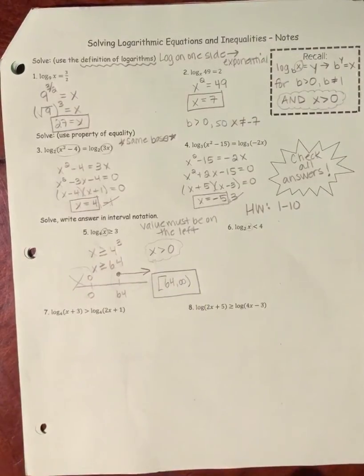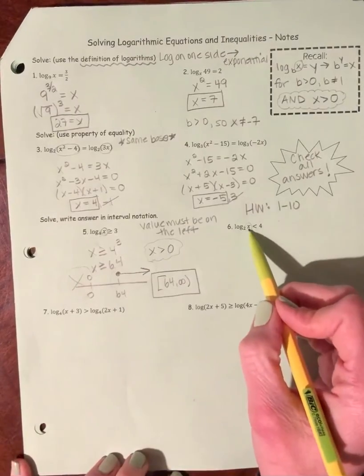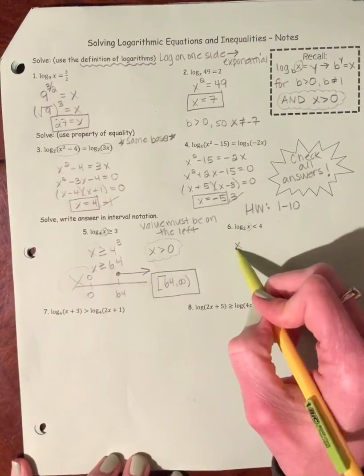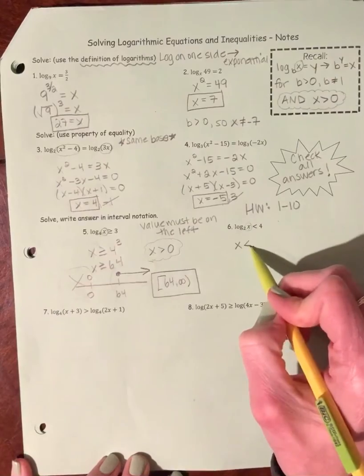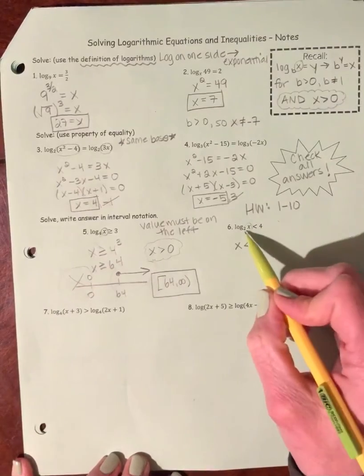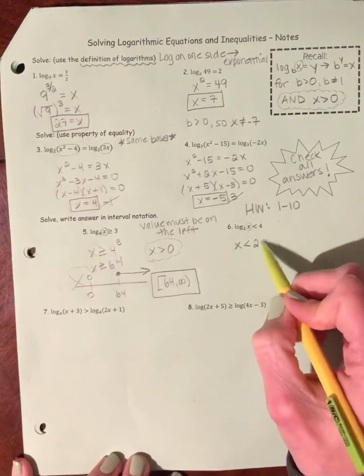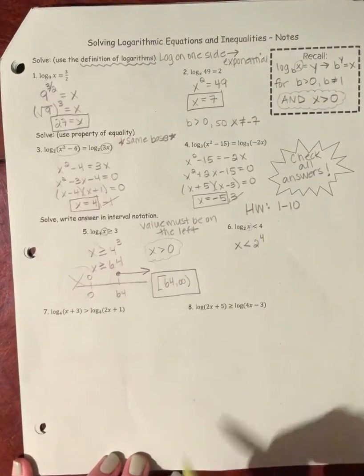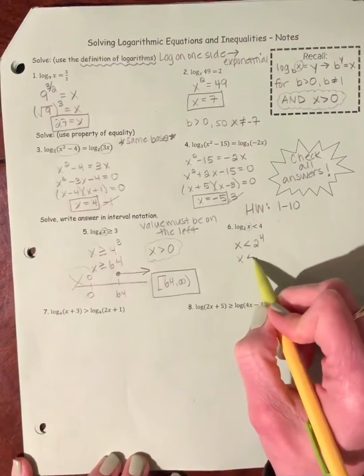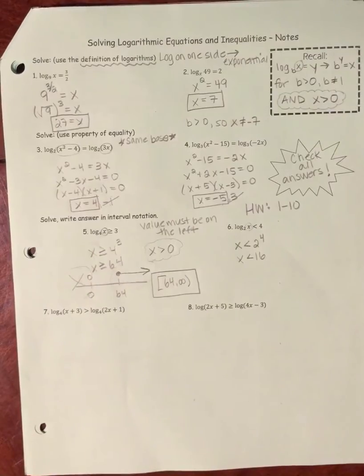Now, let's go on to number 6. I'll show you again. So we have the log on one side, so I know I have to set it up in exponential form. I always take the value and put it on the left. So the x goes on the left. I use the less than sign. And now the base raised to the exponent. So when I solve that, I get x less than 16.